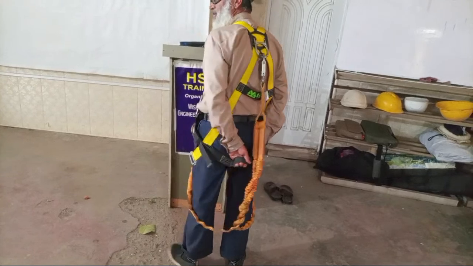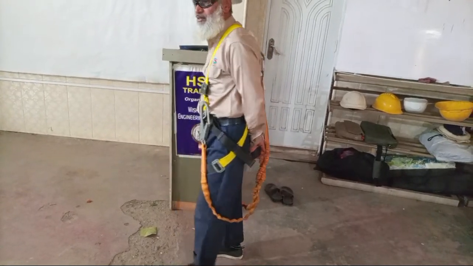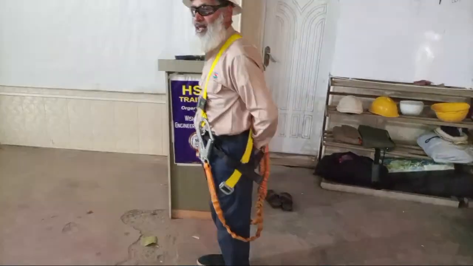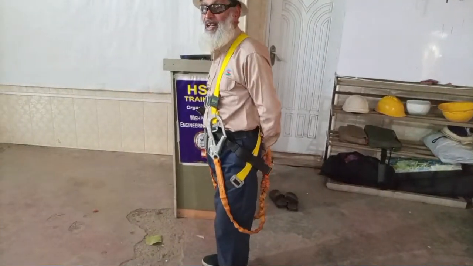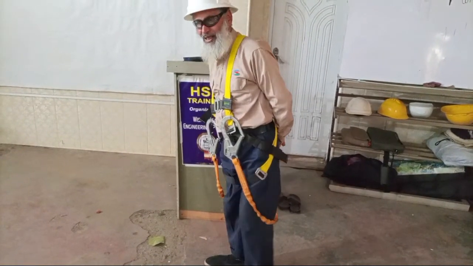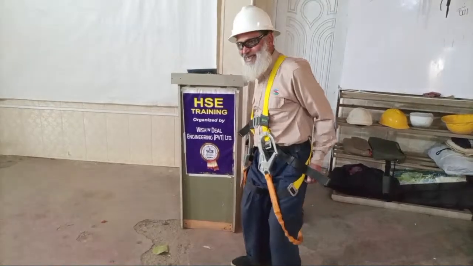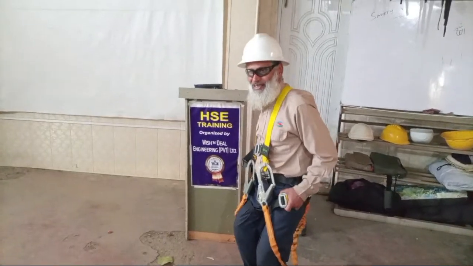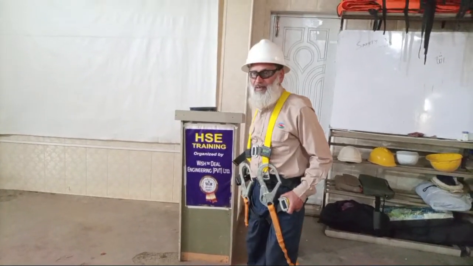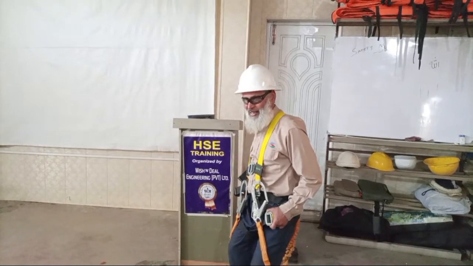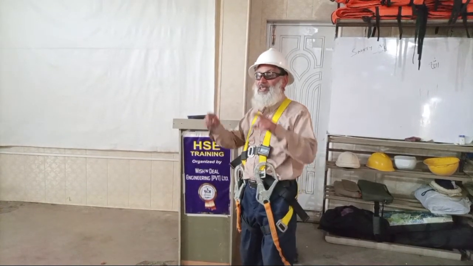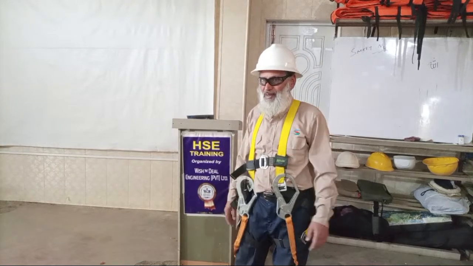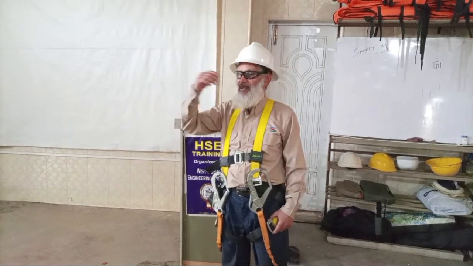This is very important. Before, when they made the belt, people were not using this one, but it is very important. If anybody falls down from there and hangs, at that time the person can sit on this seat. Otherwise, if he is not sitting on the seat like this, the person can expire within 15 minutes. Before, I also discussed within 20 minutes.